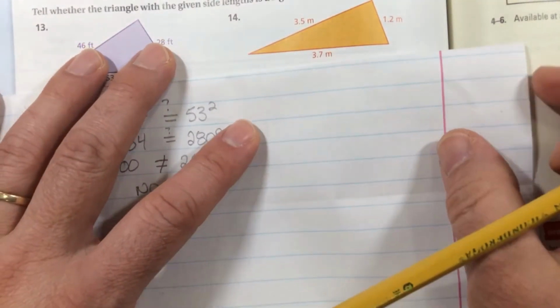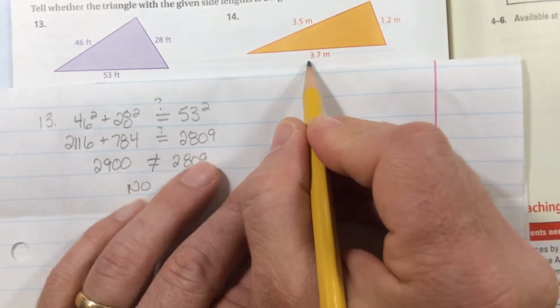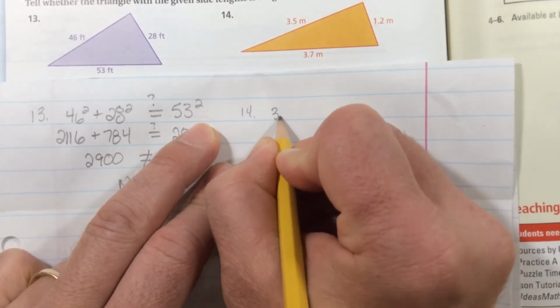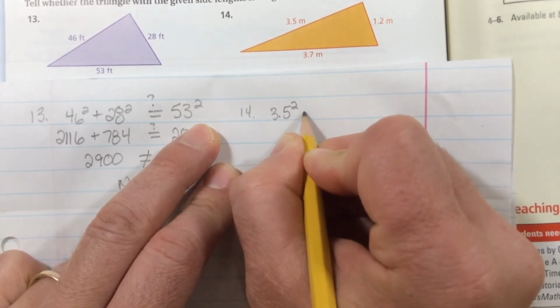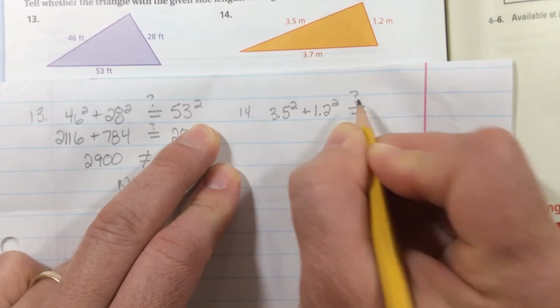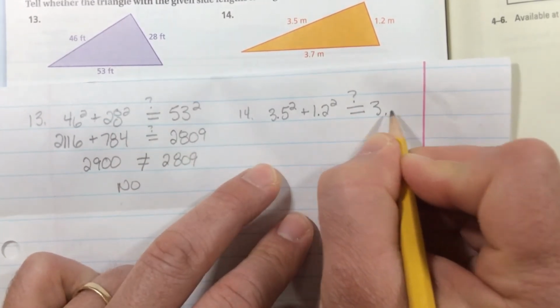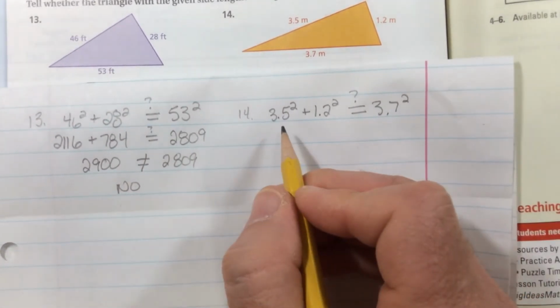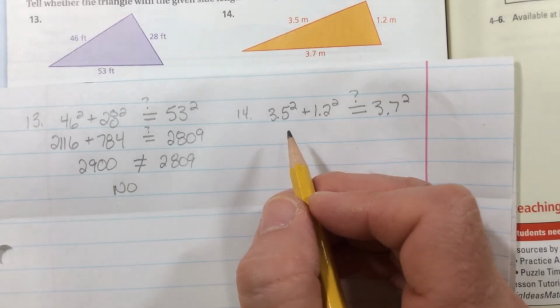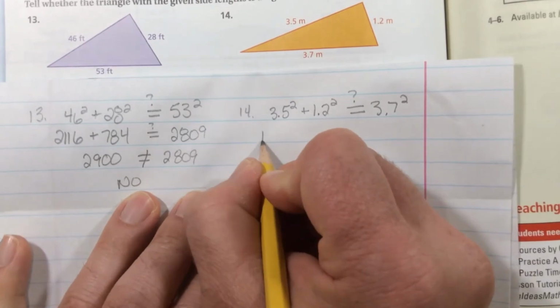Let's look at this one. The longest length is my 3.7, so for number 14, 3.5 squared plus 1.2 squared has to be equal to, if this is a right triangle, 3.7 squared. Well, 3.5 times 3.5 equals 12.25.